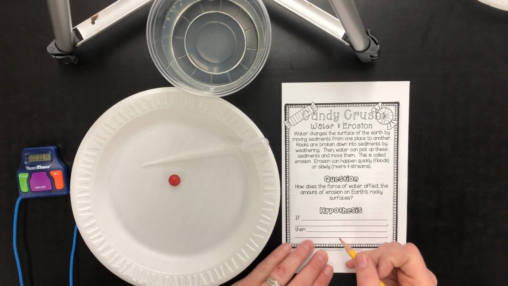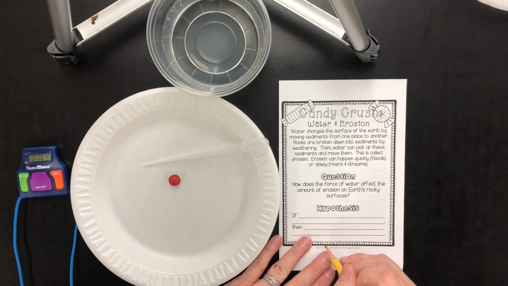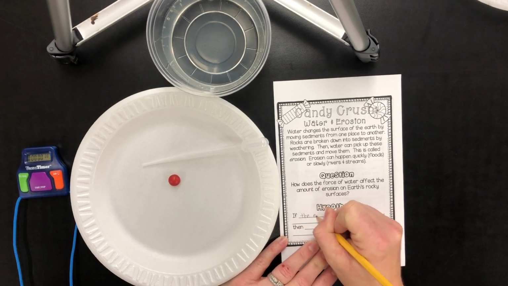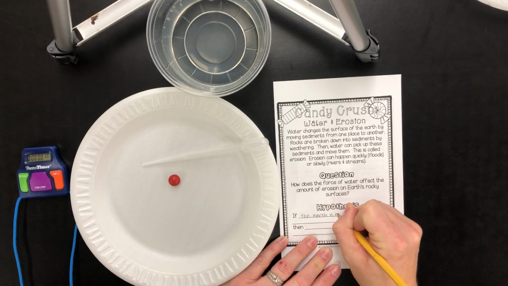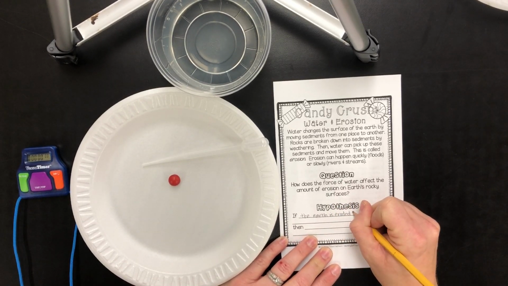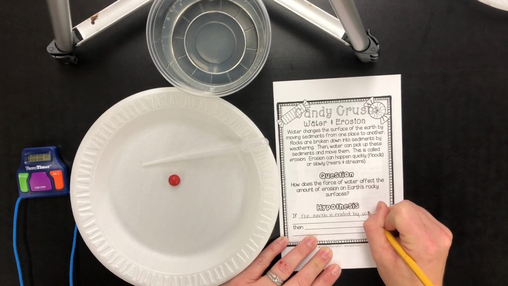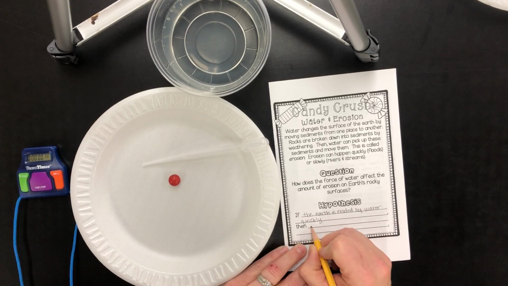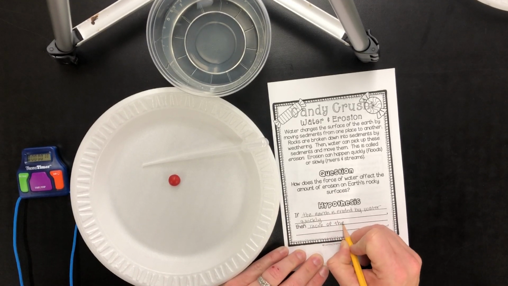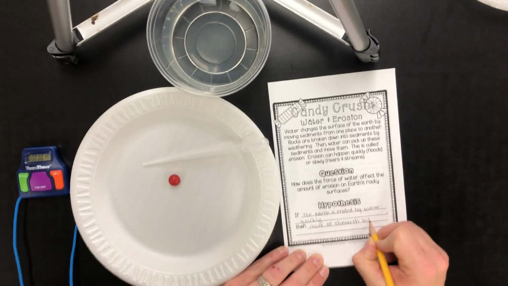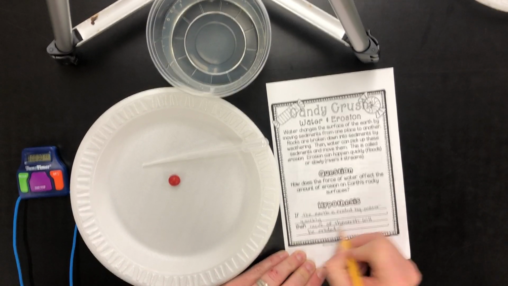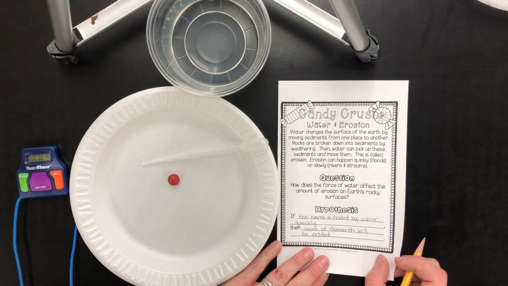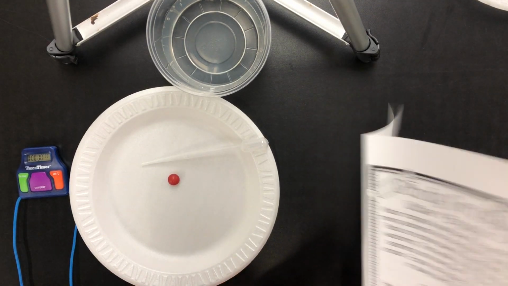So for my hypothesis, I am going to guess that if the earth is eroded by water quickly, then more of the earth will be eroded. So I am guessing that our quick erosion will have a greater effect on the skittle than slow erosion.